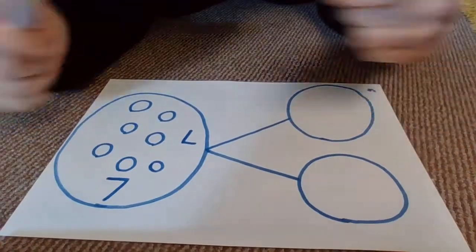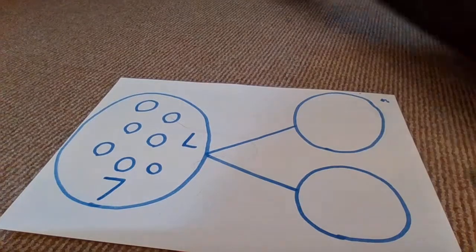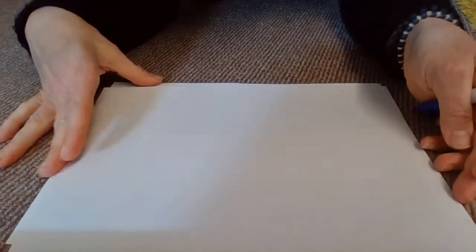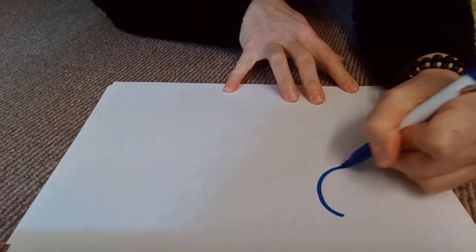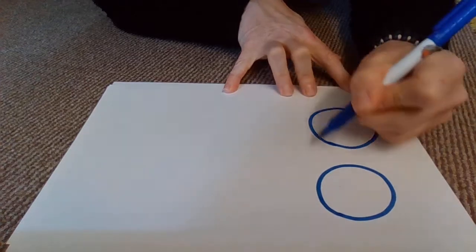Double numbers. Okay, I'm going to just get another piece of paper. So we could start doing double bubbles. So if your child's really confident with doing part whole, then you could try this as well and start introducing double bubbles.